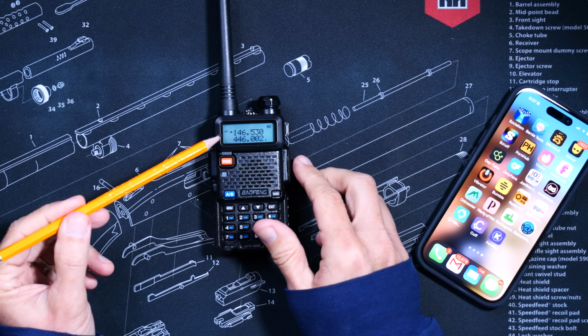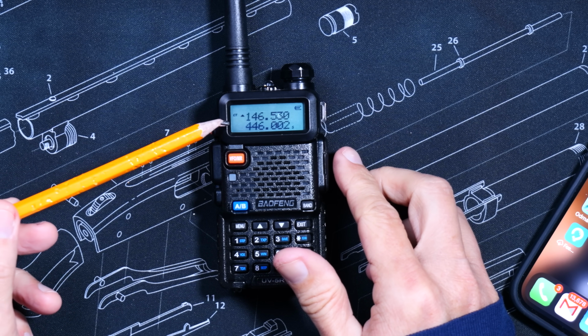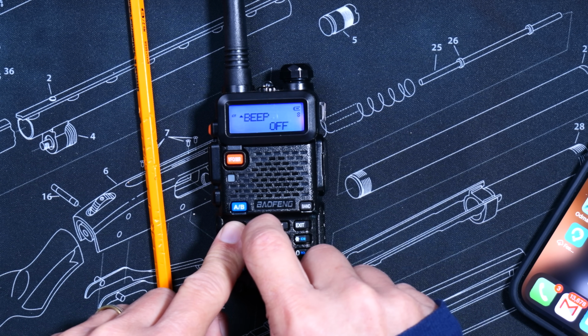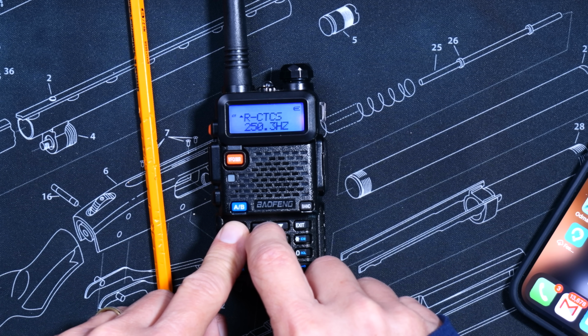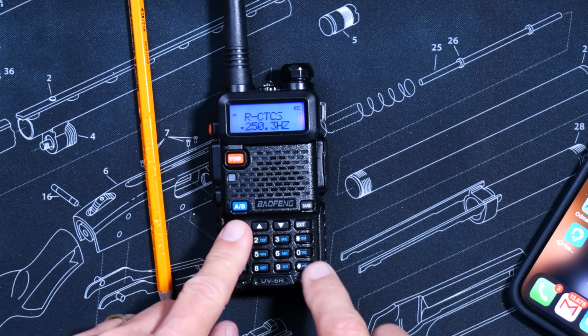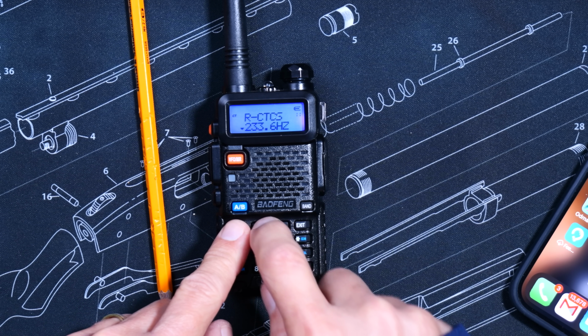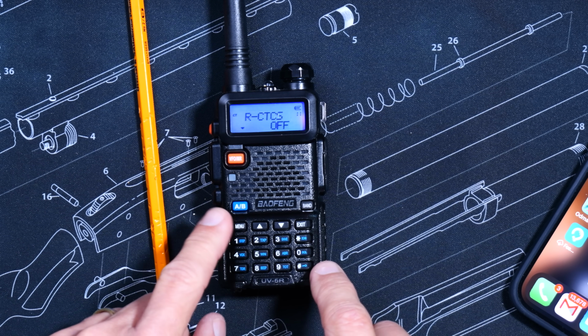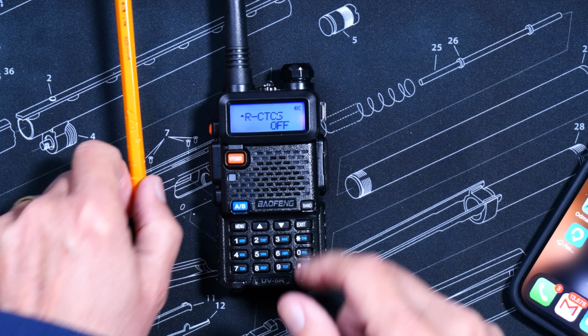If the screen showed CT, then press the menu button, use the up arrow until you find the R-CTCS option, press the menu button again, use the up or down arrow until you find the off setting, and finally, press the menu button one final time to save the change.